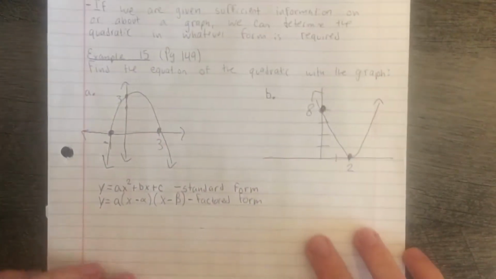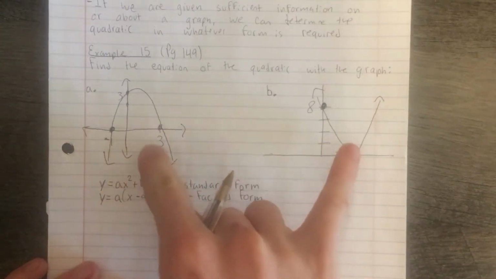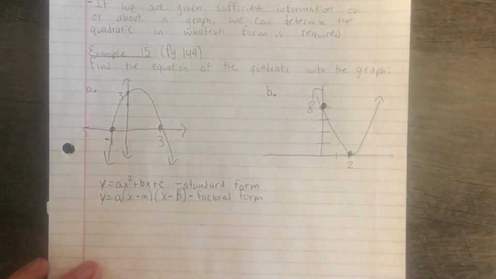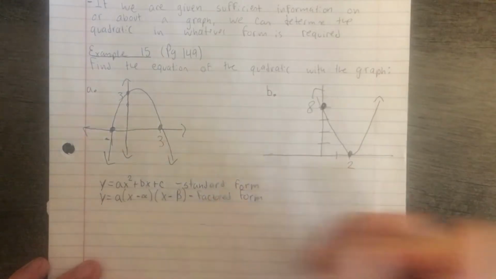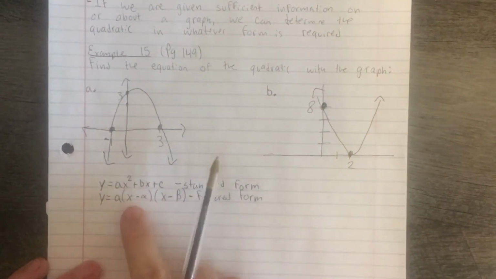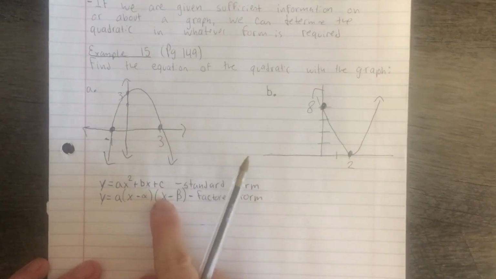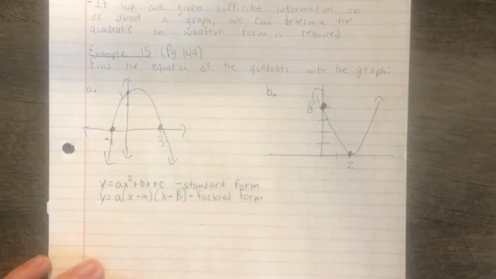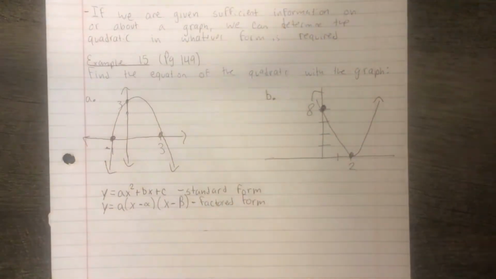So we're going to start by writing equations for these two parabolas. The two ways that we have looked at to do that: we've got standard form here, which is ax squared plus bx plus c. And then we also have looked at factored form, which is just a times x minus the x-intercept times x minus the x-intercept. Those are going to be the two main ways that we do this.